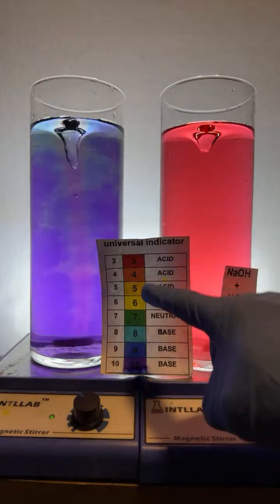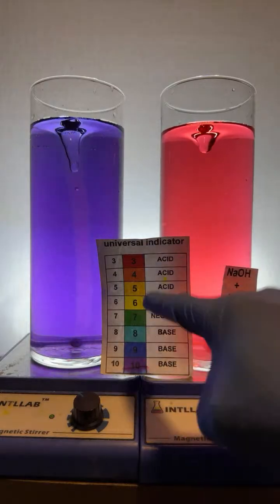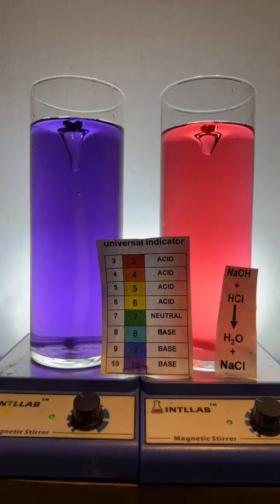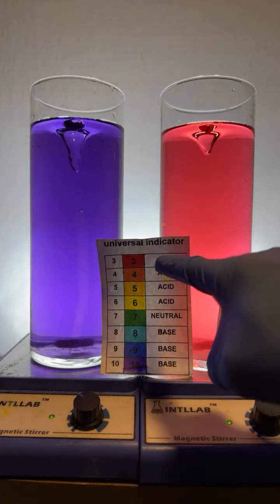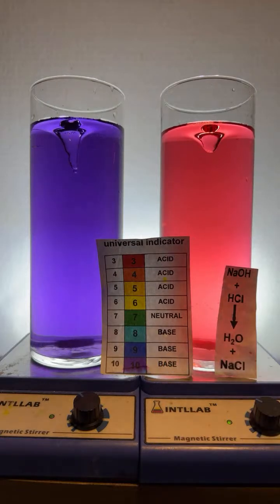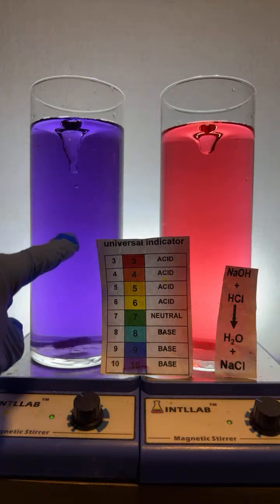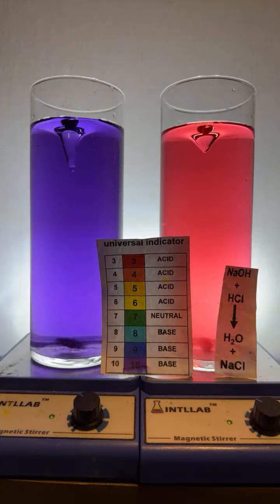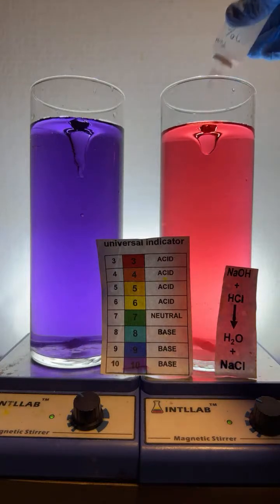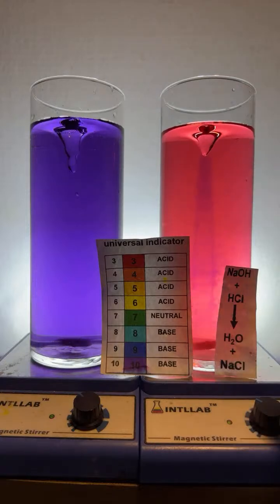The indicator system matches the colors of the rainbow, from low pH at 3, very acidic, to high pH at 10, violet, very basic. So in this case, I not only added enough base to neutralize the acid, but now there's also an excess of base. I'm going to try the same thing over here on the right-hand side. Let's add a drop of base over here on the right-hand side, see what happens. So in it goes. You can see it added.